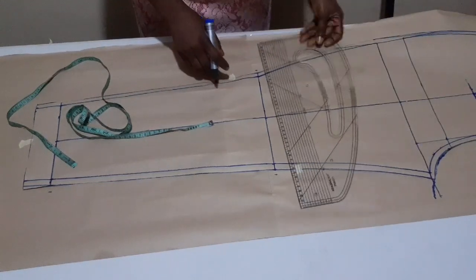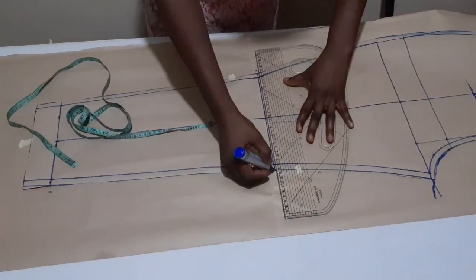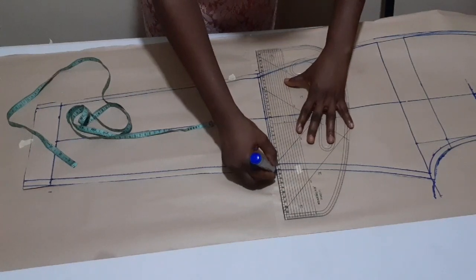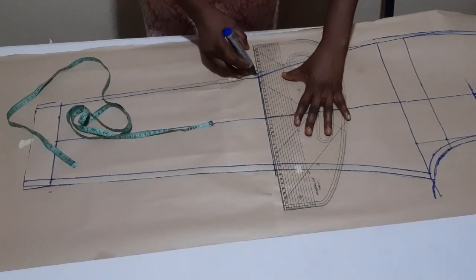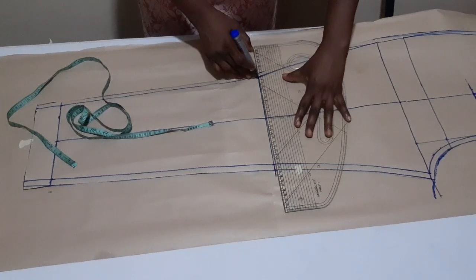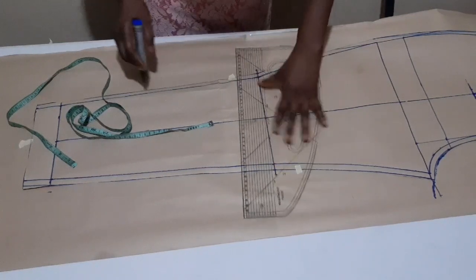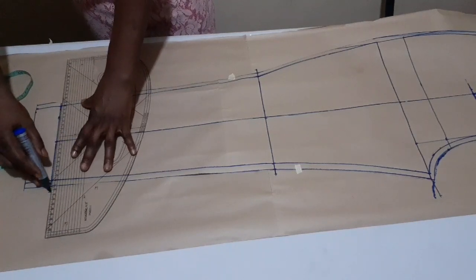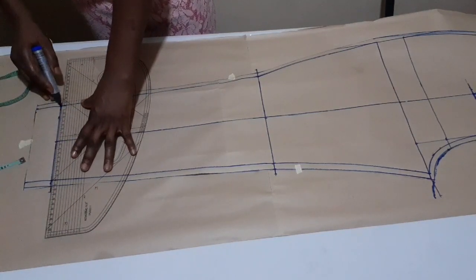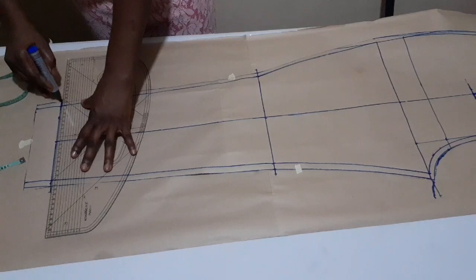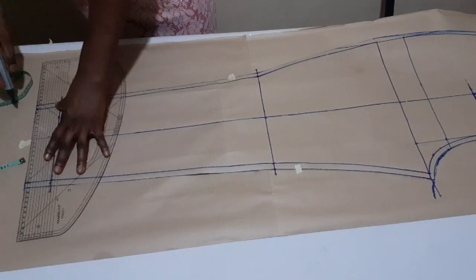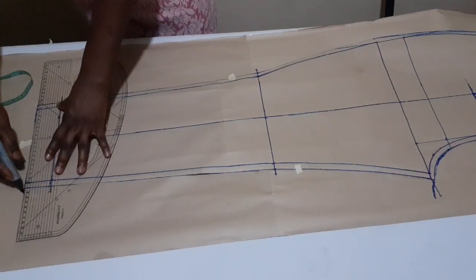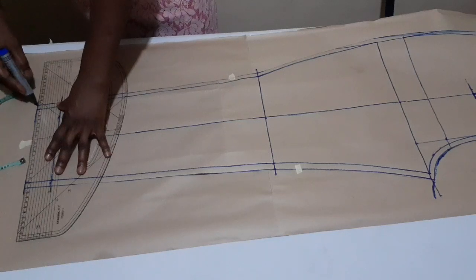I'll have to extend the lines, the knee line on the back pattern too, for it to be very easy for me. And this is my ankle line. I'm going to extend it on my back pattern to make it easier for me.